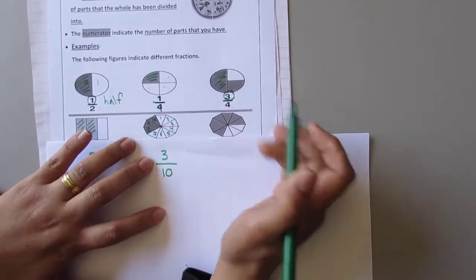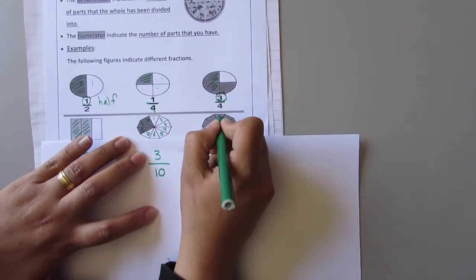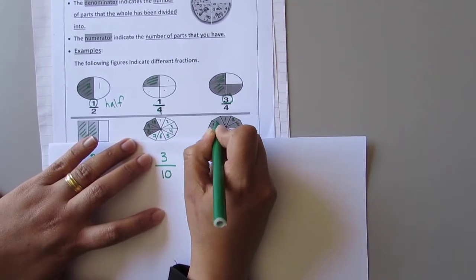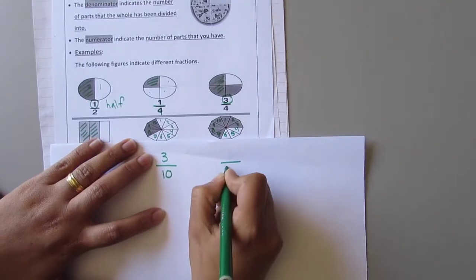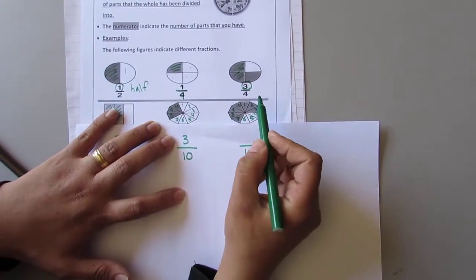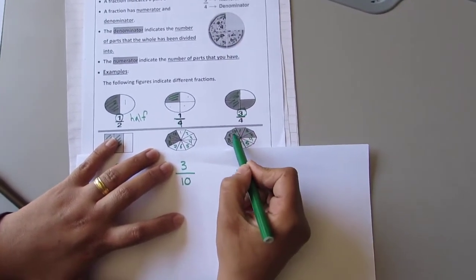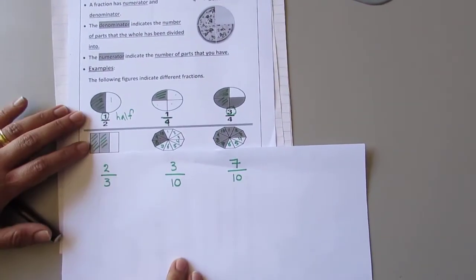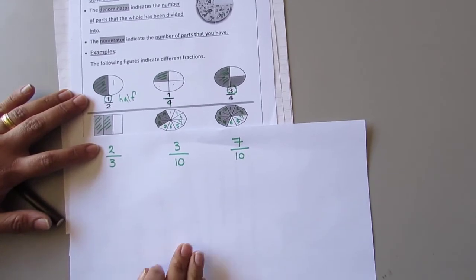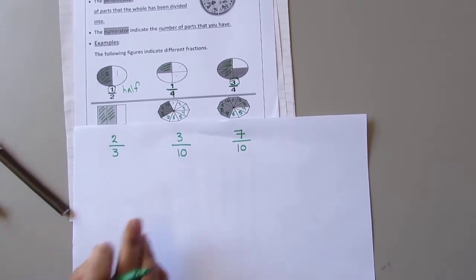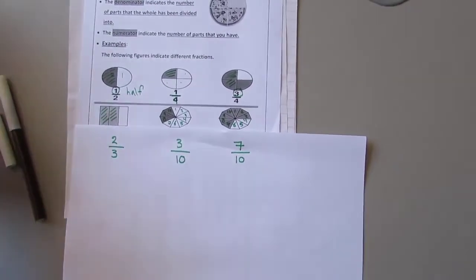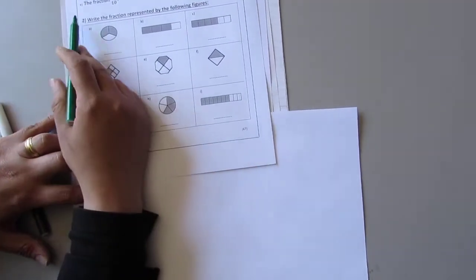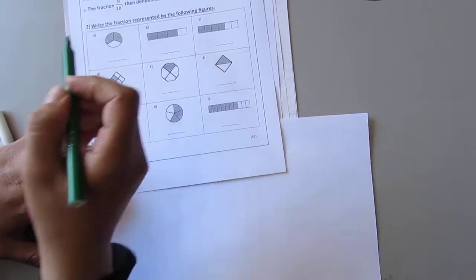Let's see the last example here. Here we have 1, 2, 3, 4, 5, 6, 7, 8, 9, 10 also. So the whole parts are 10. And the shaded, let's count them. 1, 2, 3, 4, 5, 6, 7. So it will be 7 over 10. So that's how we can represent fractions by shapes. Okay, now go to page 47 in your booklet. Here, exercise 2.